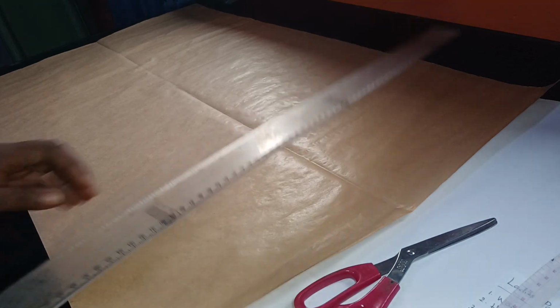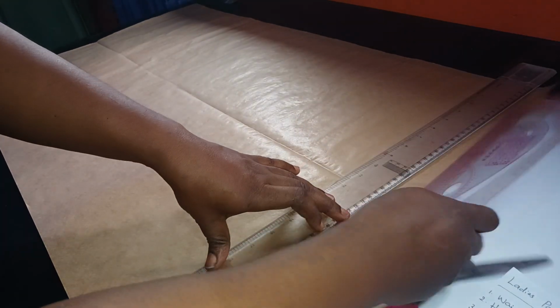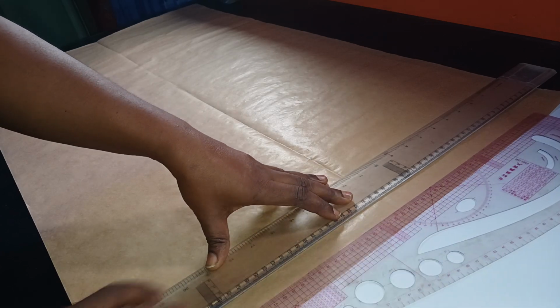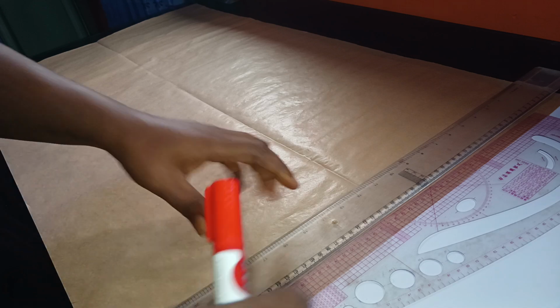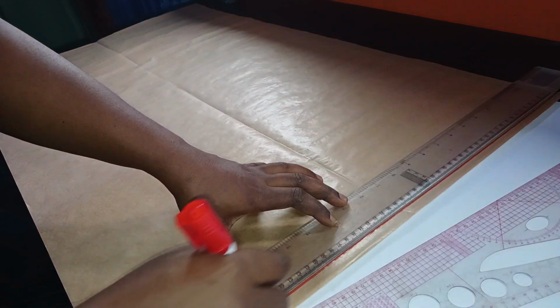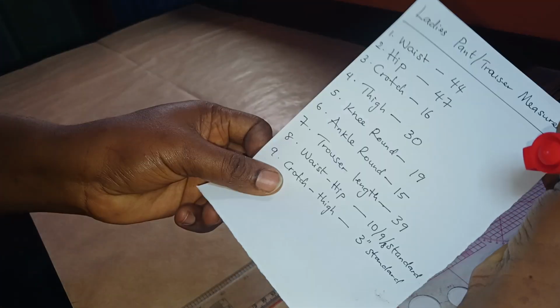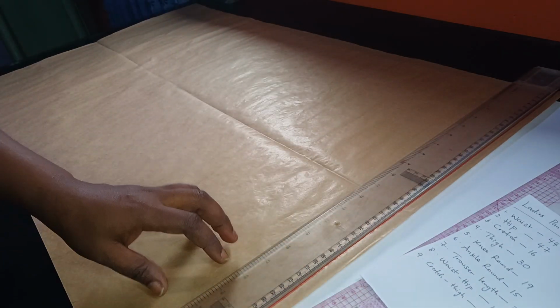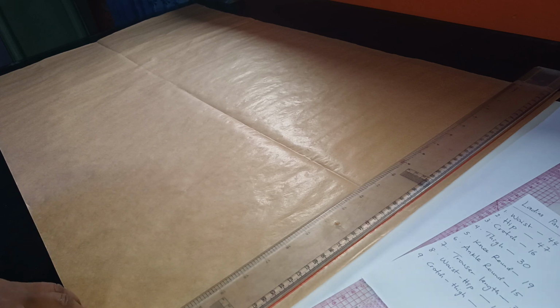To start with, we are going to rule our waistline. Rule your waistline, and I'm going to use my marker to do that, using your measurements. Also, the next line I'm going to measure is your hip line. But to do that, you are going to take your measuring tape.